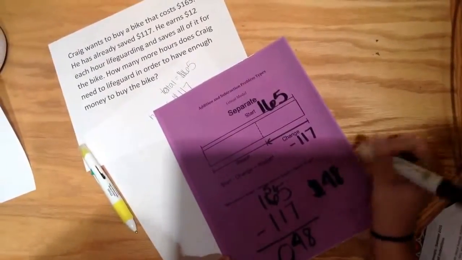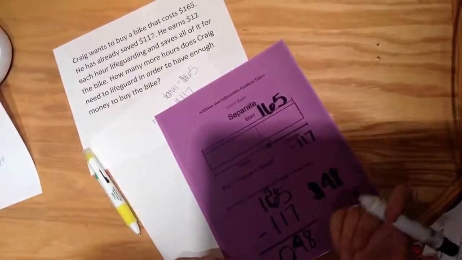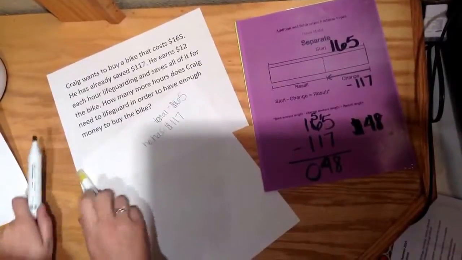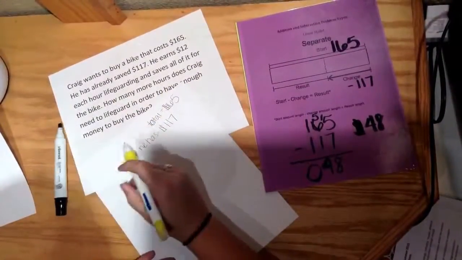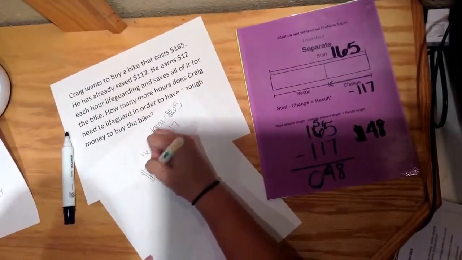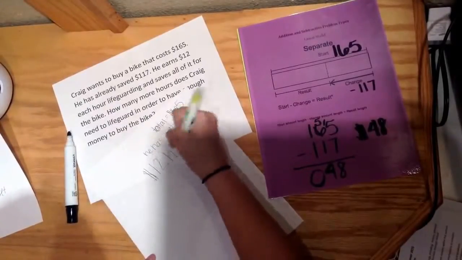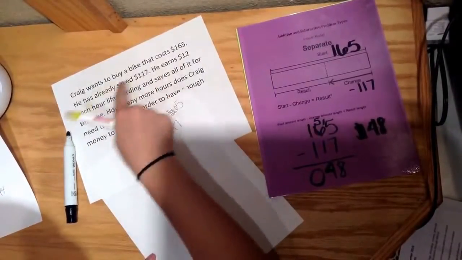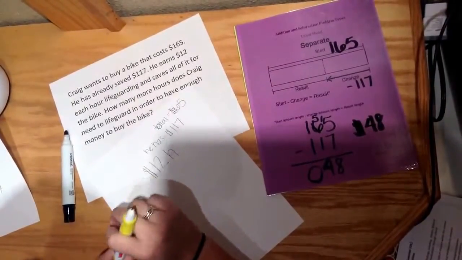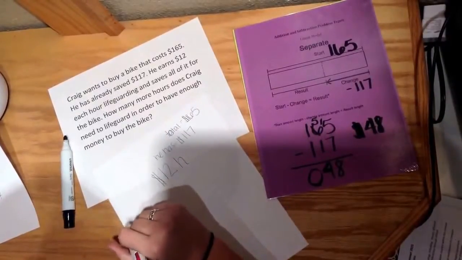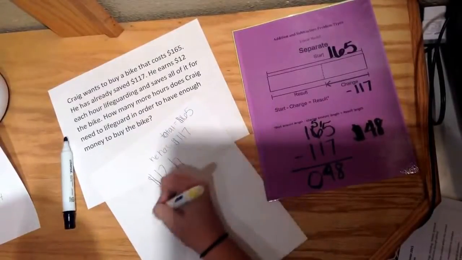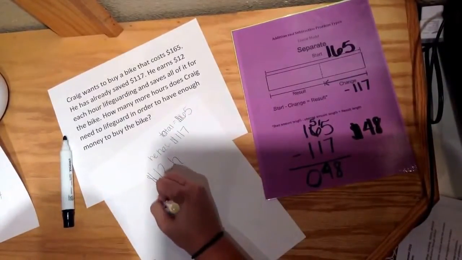So now we have to go back to our question so we can figure out how much more money Craig needs to get. The next part of our question says he earns $12 an hour. So we can put $12 and then H for hour. He earns $12 each hour lifeguarding and saves all of it for the bike. So how many more hours does Craig need to lifeguard in order to have enough money to buy the bike? Now we know he only needs $48 more.